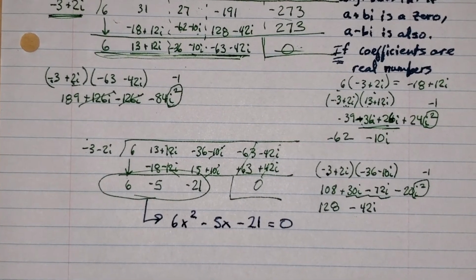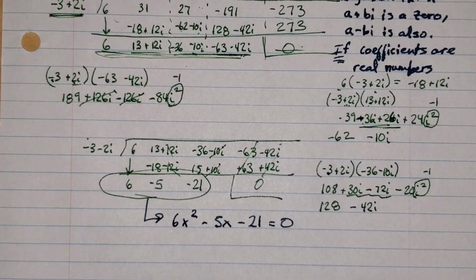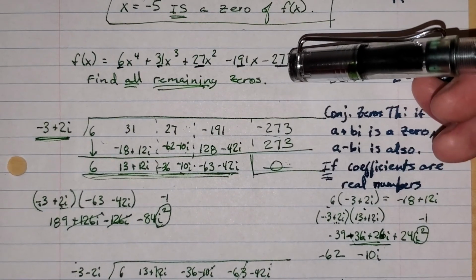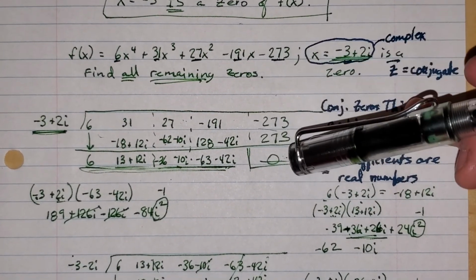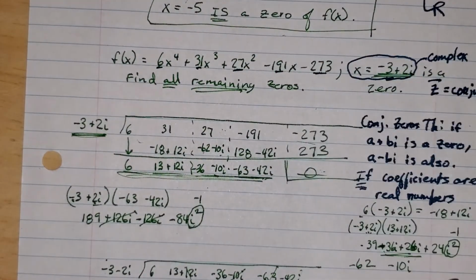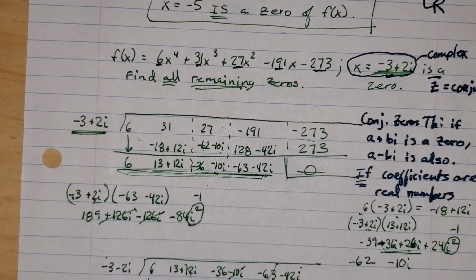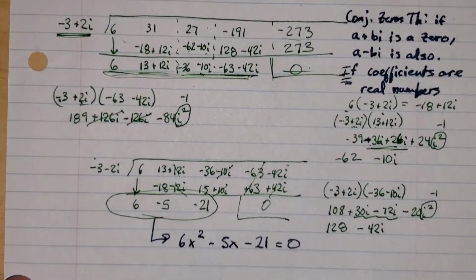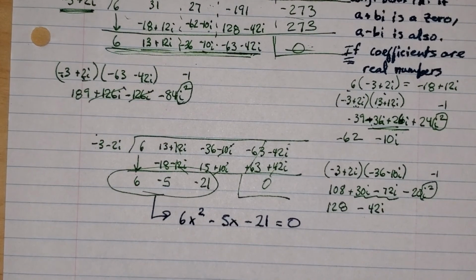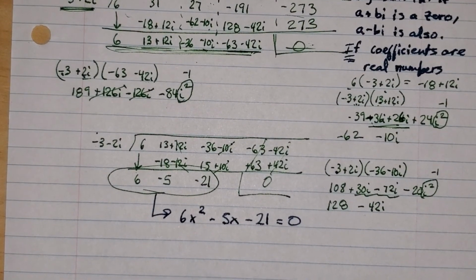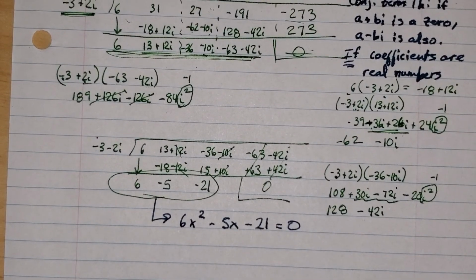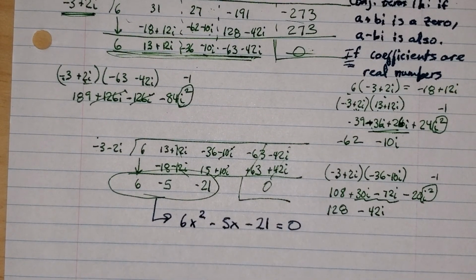Well, because I used synthetic division to get these first two. So I started with a 4th degree polynomial, did synthetic division, said, okay, this is a 0. Did synthetic division, said this is a 0. Now I have a quadratic. That's important because I can factor that quadratic or I can use the quadratic formula. So you should know how to solve this. If you're watching this video, you've dealt with quadratics before.